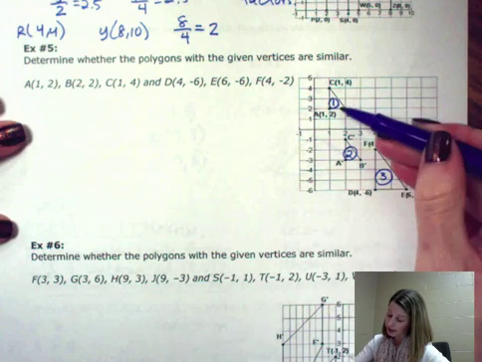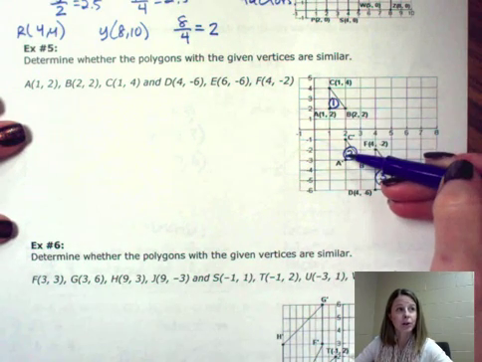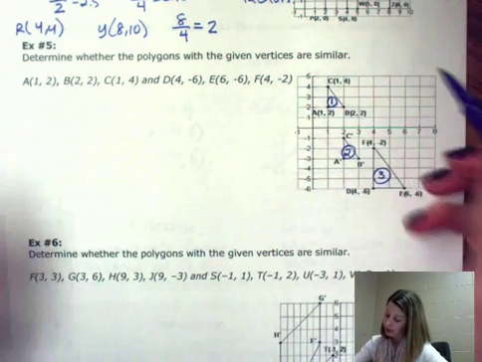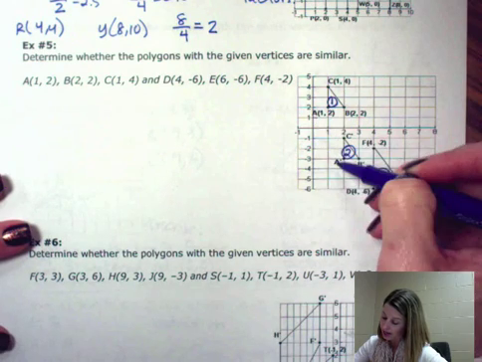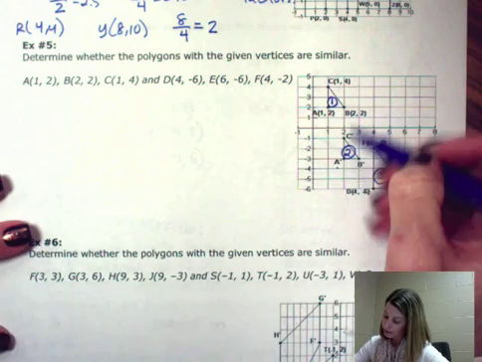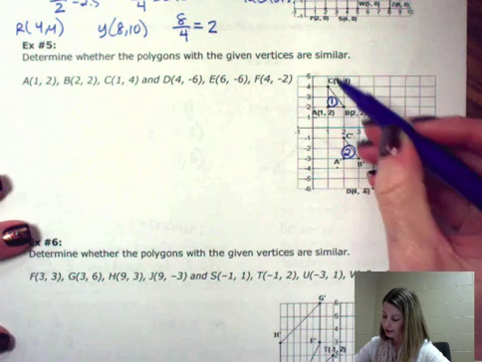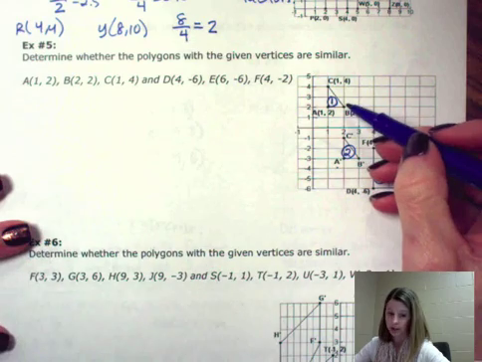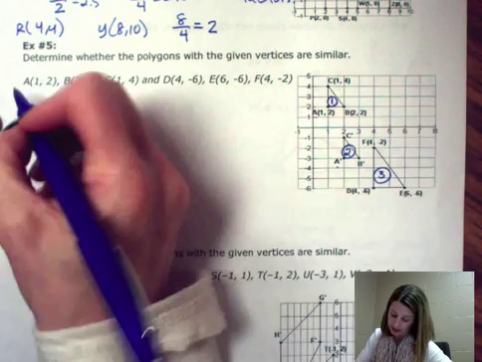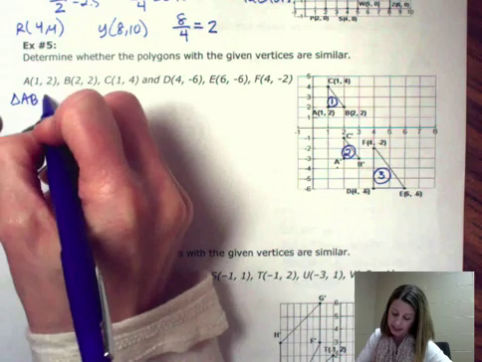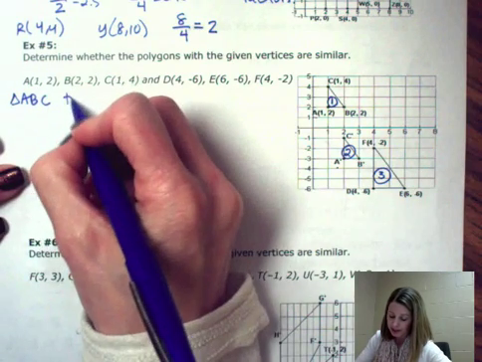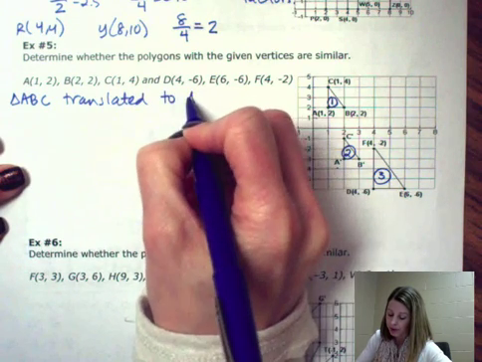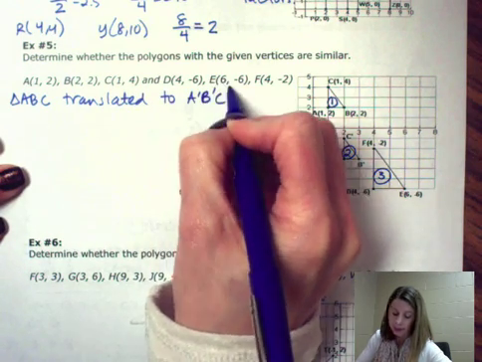So when I look at that and I see the same size triangle, it's either a reflection, a rotation, or a translation. And when I investigate a little closer, A and A prime are still on the bottom left, B to B prime bottom right, C to C prime top right. So it can't be a rotation or a reflection. So this is a translation. So step 1, I'm going to say here that triangle ABC is translated to A prime, B prime, C prime.